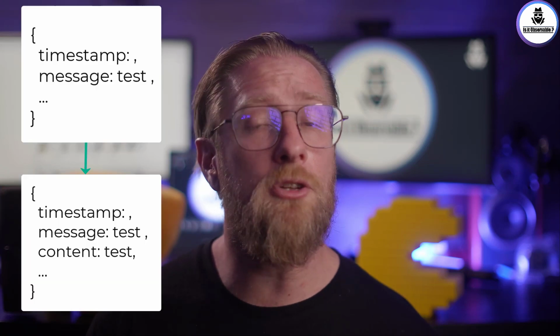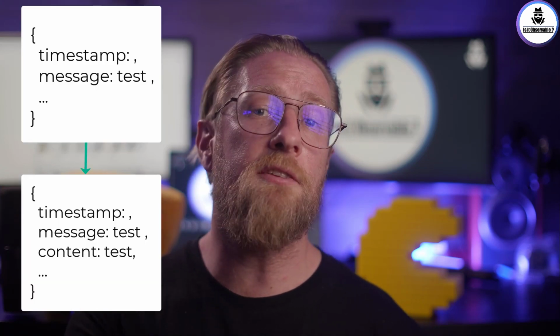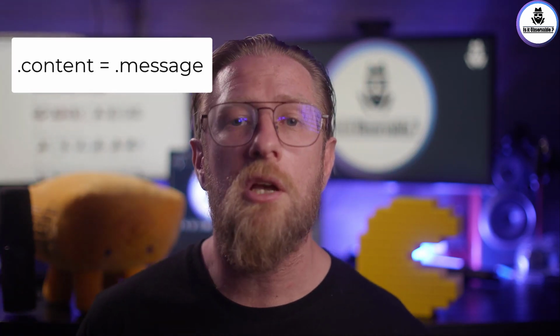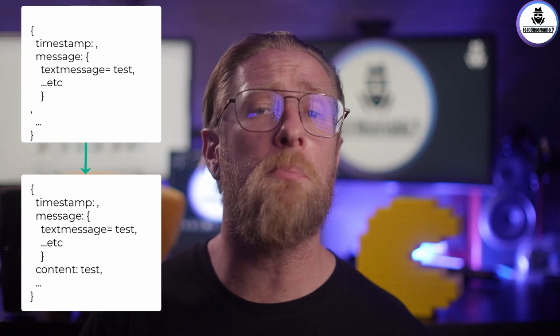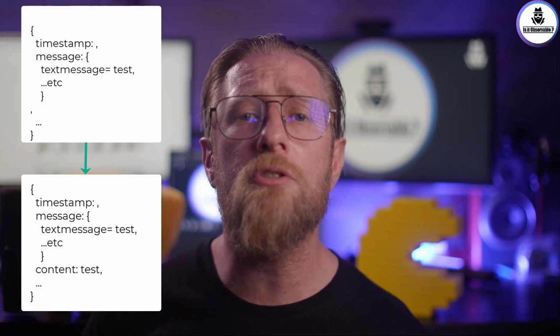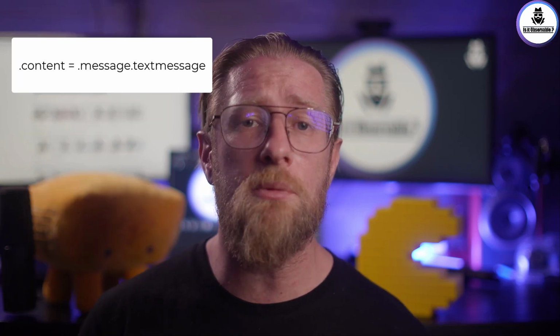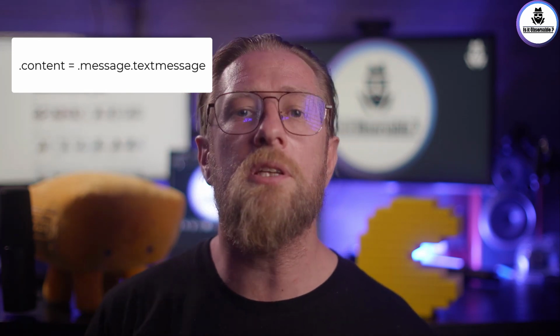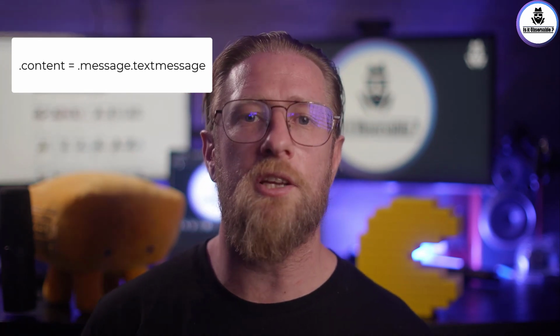When using VRL, we will utilize the data of our pipeline. Like explained previously, the logs and metrics at the end will be treated as a JSON payload. For example, if I want to create a new field called content with the value of an existing field called message, I can simply create the following instruction. Here, .content equal .message. Or even if you think about message could be a JSON payload, and within that payload there is an attribute that holds the message. I could do similar things here, .content equal .message, and then the property that holds our line, so text message in our case.